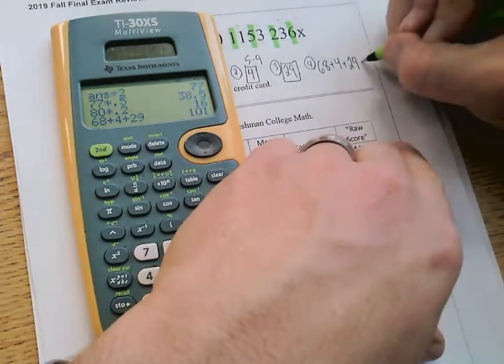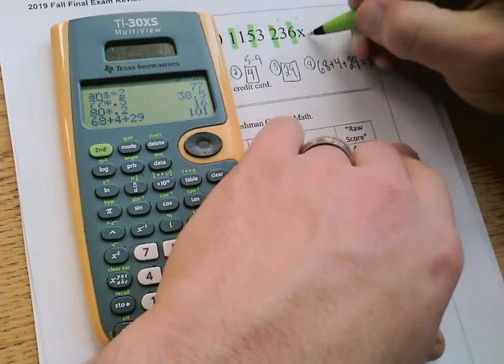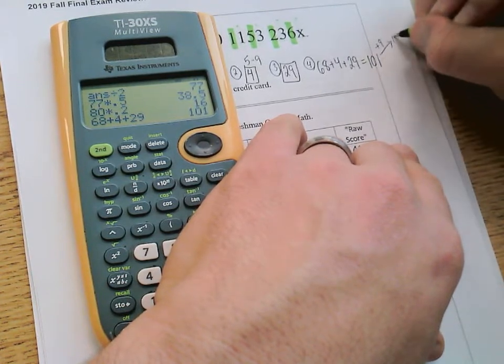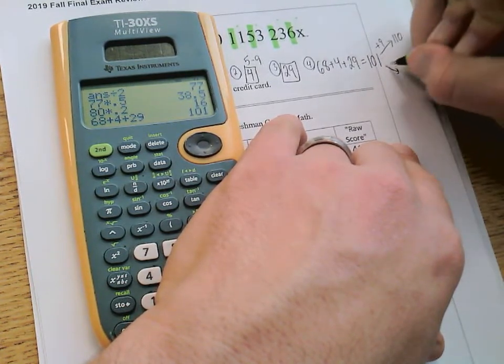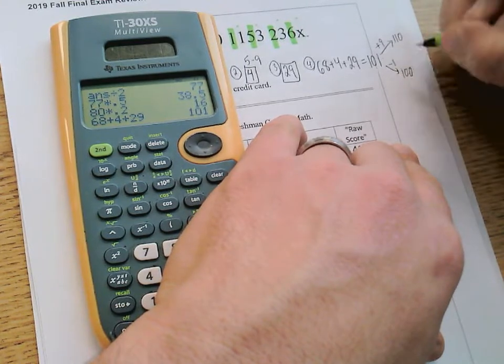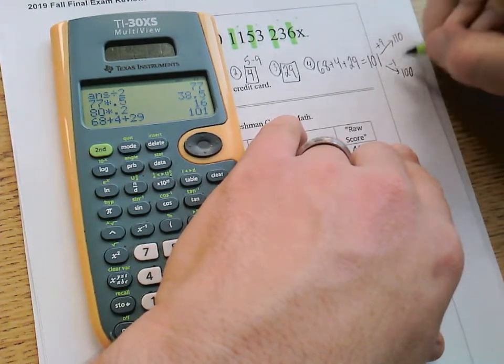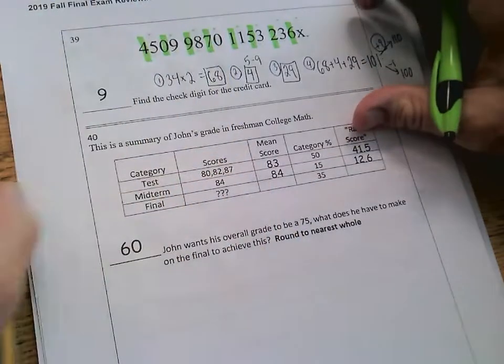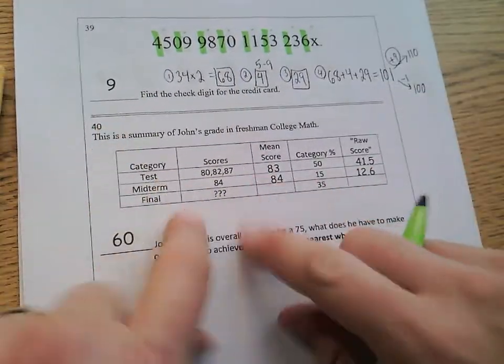That gives me 101. Now, for the check digit, we're at 101, so either we add 9 to it to get 110, or we do a -1 to get 100. Well, which one actually works out? It would have to be 9 because there's no way the check digit can be a negative. There we go. All right.